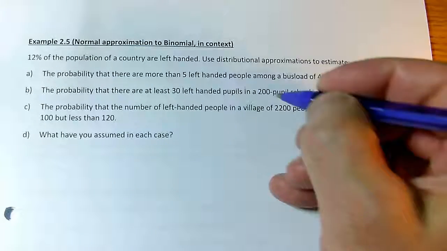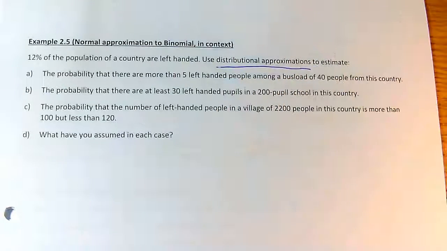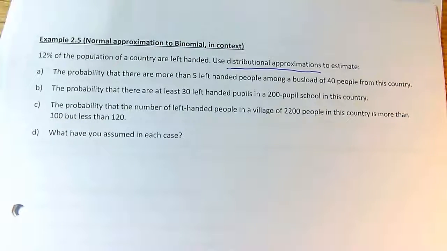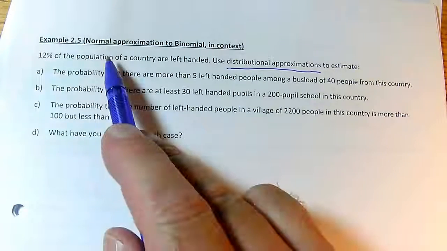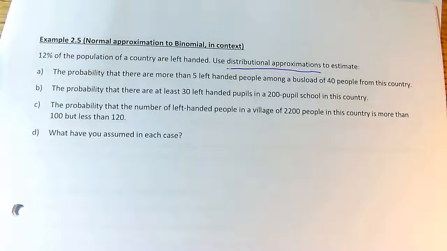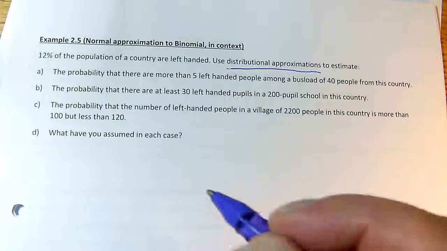Okay, here we've got a question. It says distributional approximations. So we're going to set up the correct distribution, but then we're going to use another distribution to approximate it. Okay, so more reading to do. It tells me what kind of approximation it's going to be, but for this kind of question you need to be able to recognize the distribution and the approximation. So let's look at what we're doing.